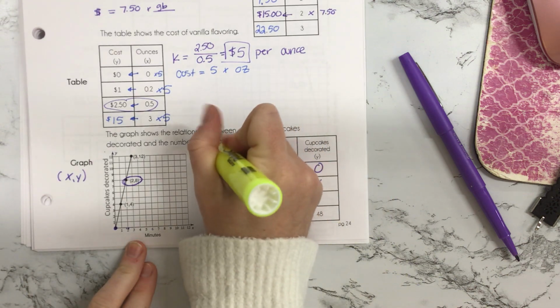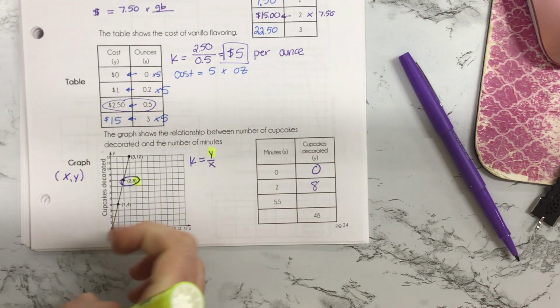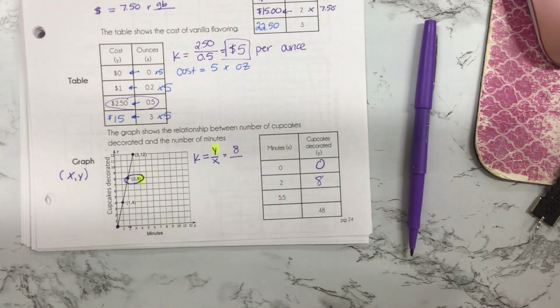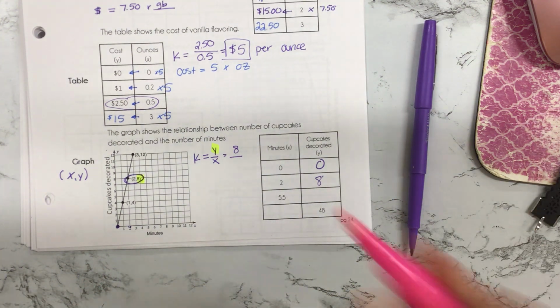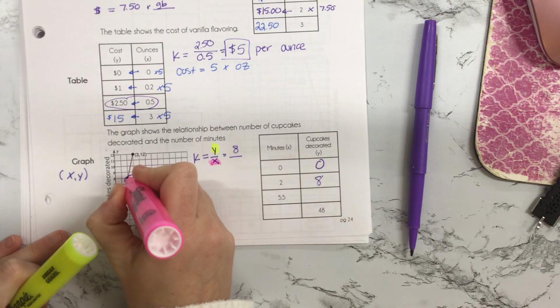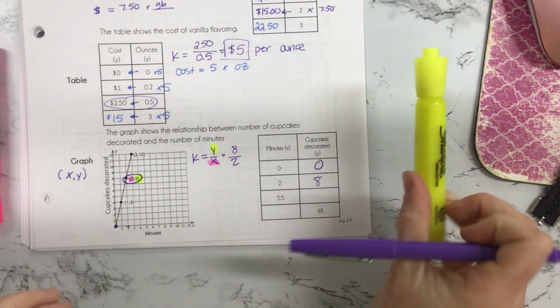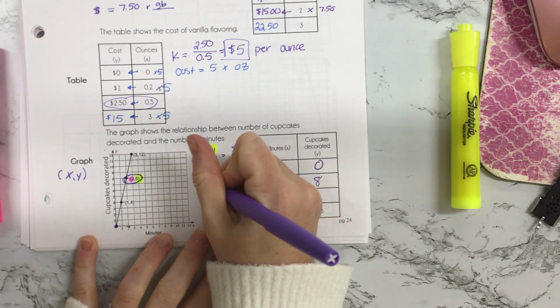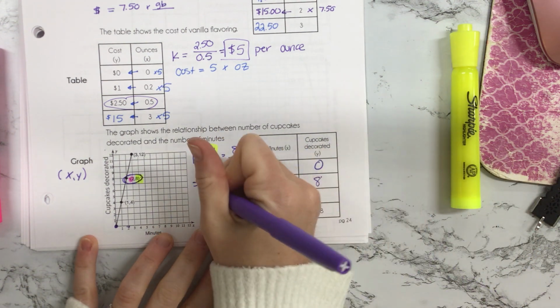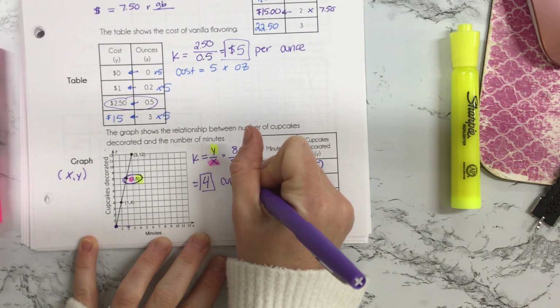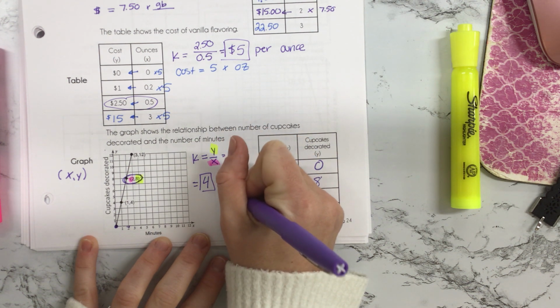So the y value is 8 divided by the x value, which is 2. And 8 divided by 2 is 4. So our constant of proportionality is 4 cupcakes per minute.